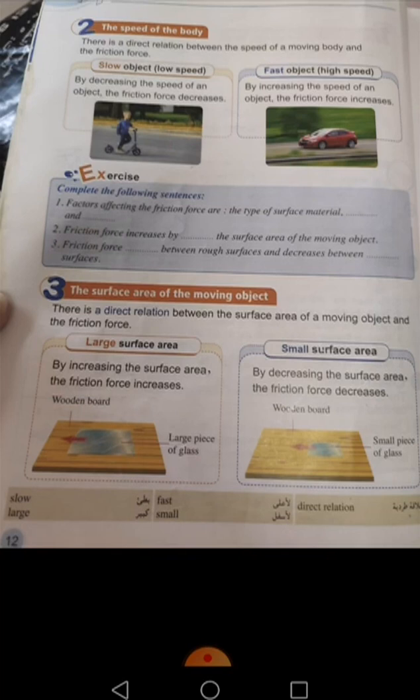In the small surface area, the folded paper, by decreasing the surface area the friction force decreases. So we have a large surface area and a small surface area. With the large one, increasing, the friction force increases. With the small one, decreasing, the friction force decreases.